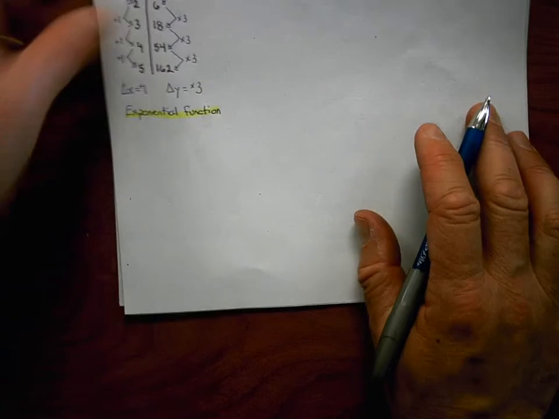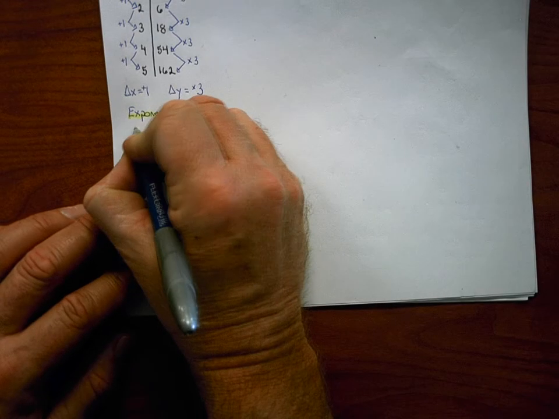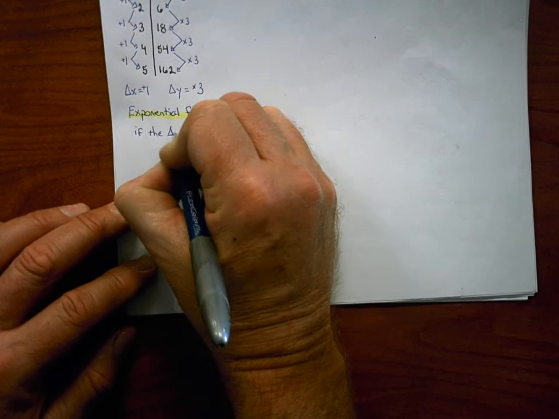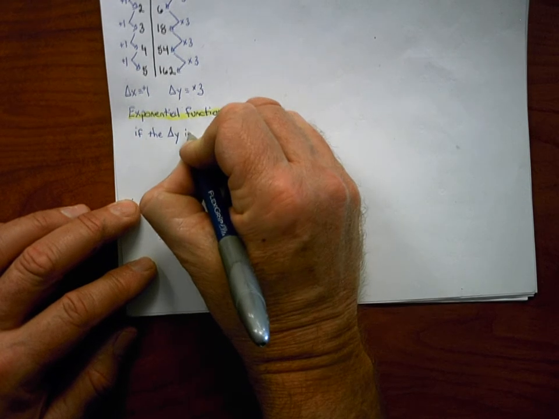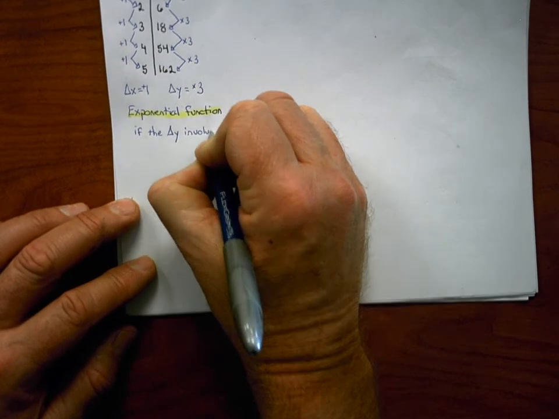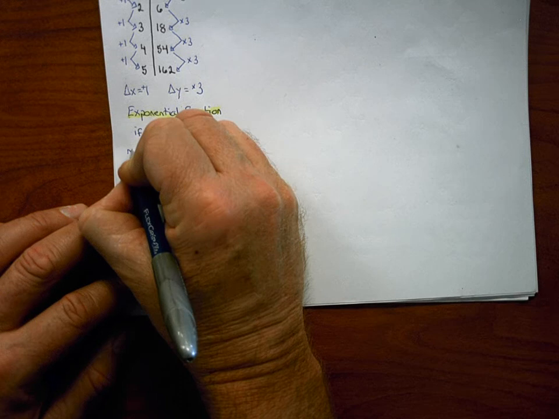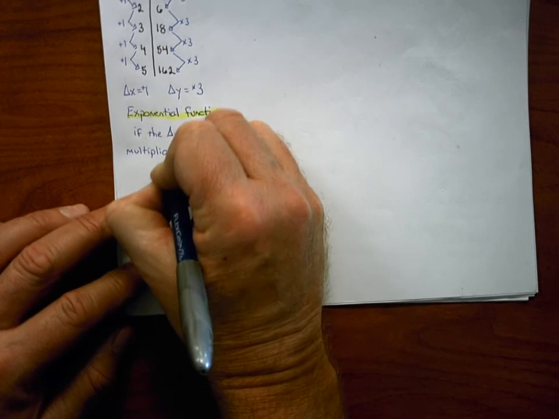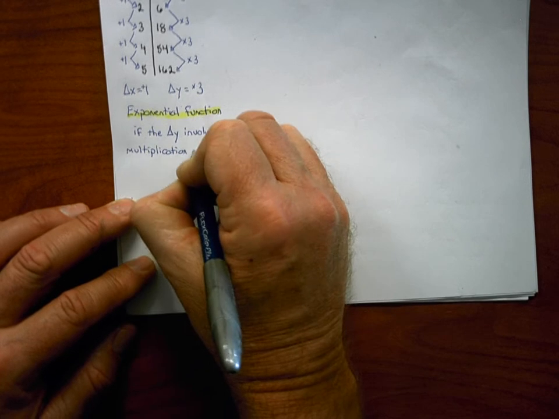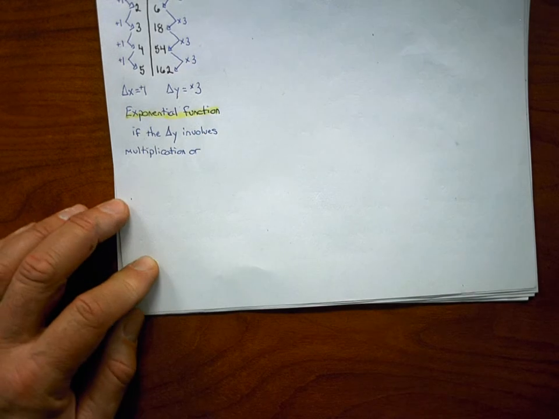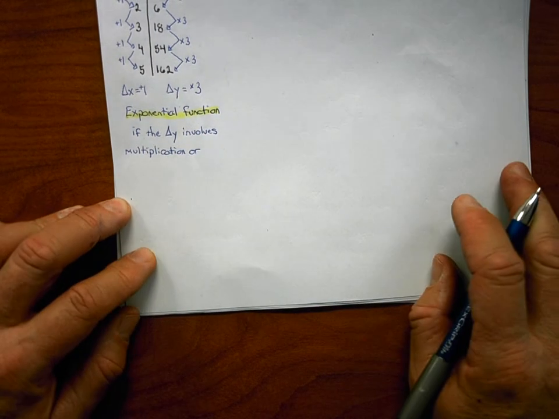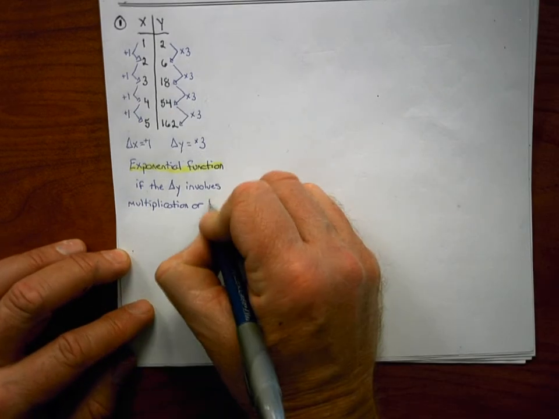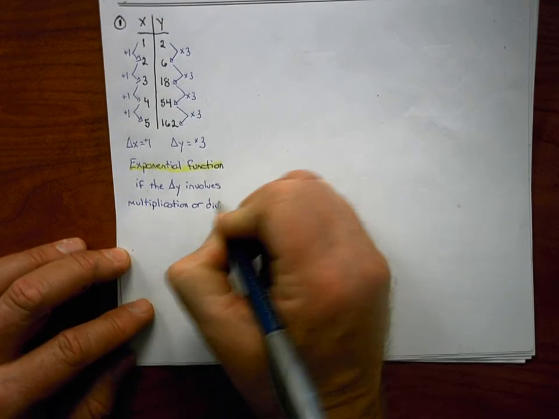So, it's an exponential function if the delta y involves multiplication, or what's multiplication's close relative? Division. Okay? Christina?